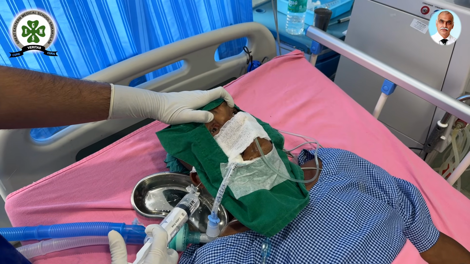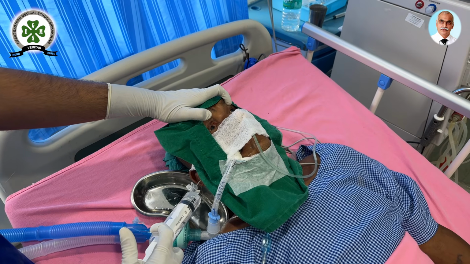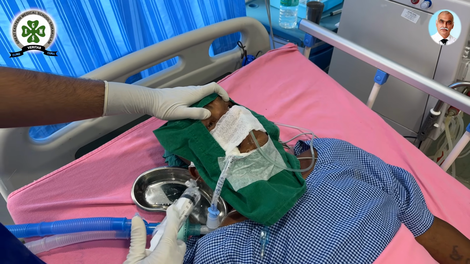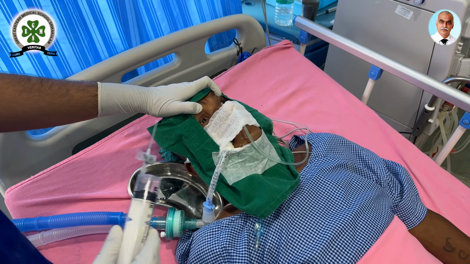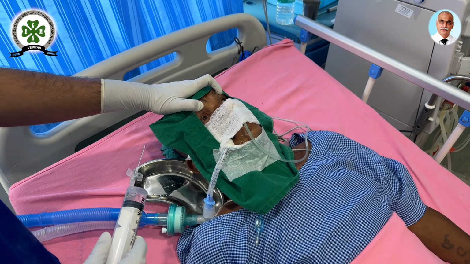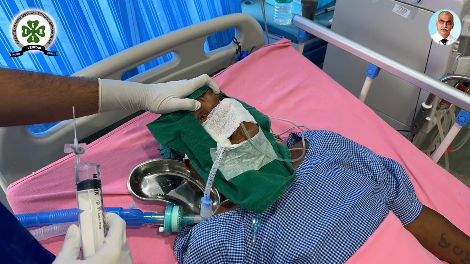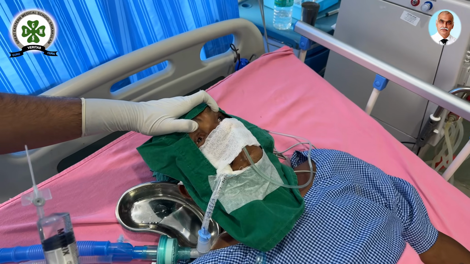Observation time is 1 minute. If there is no response, then the 8th cranial nerve is not functioning. This same cold caloric test we will do again in the opposite ear. Then we will observe the nystagmus in the opposite direction. If there is no response, then the opposite side 8th cranial nerve is not functioning.